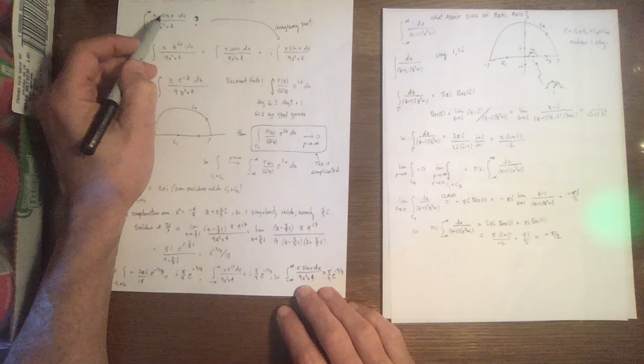The limit of the integral over C2 as r goes to 0. Now the claim, which I will prove in a minute, is that when you do this, you get minus pi I times the residue here. This depends on the fact that this is a simple pole. If you had a pole of order 2 or higher, none of this would work. But here we have a simple pole at 1. So in that situation, this is minus pi I times the residue at 1.